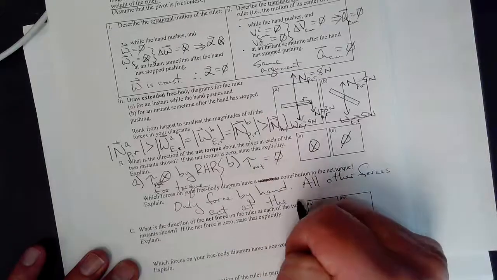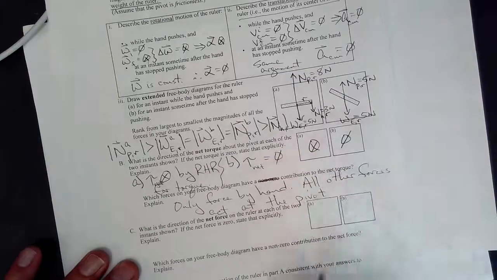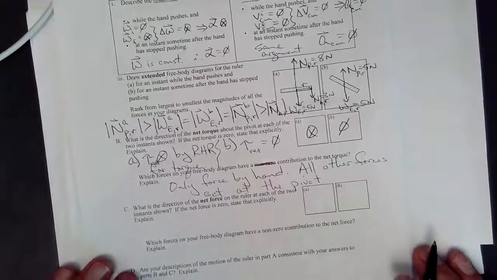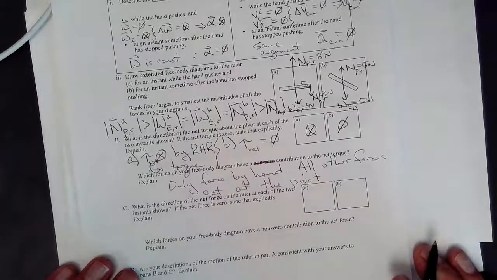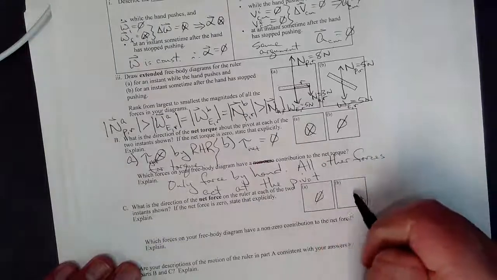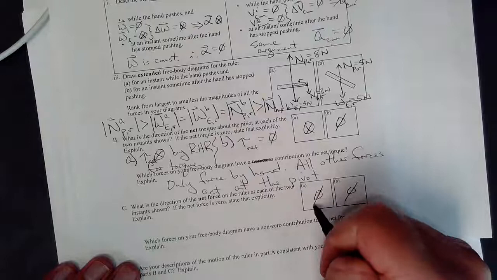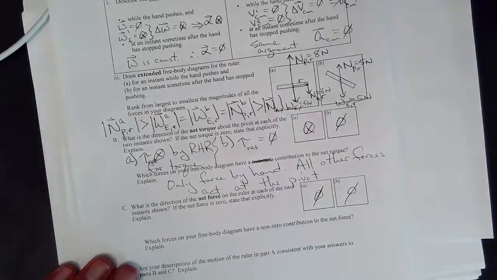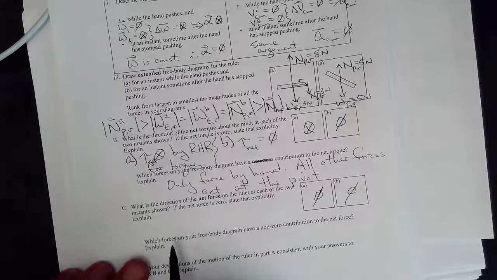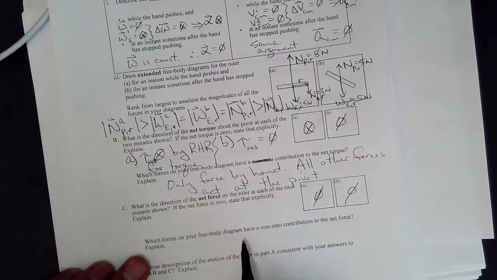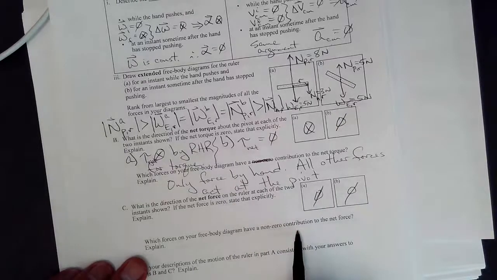What is the direction of the net force on the ruler in each of the 2 instances shown? And that's just 0. The center of mass never accelerates, and so in both cases, when the hand's pushing or when it's not pushing, I have balance or 0 net force. Which forces on your free body diagram have a non-zero contribution to the net force? Well, all of them.